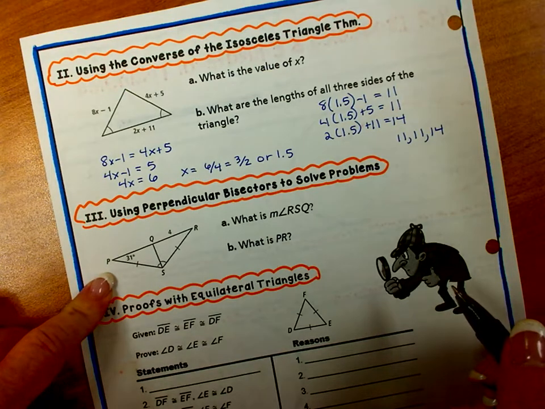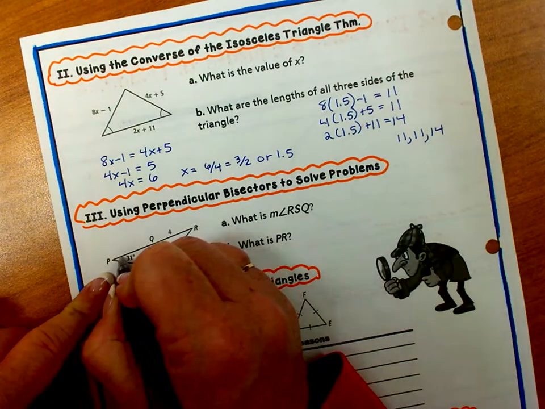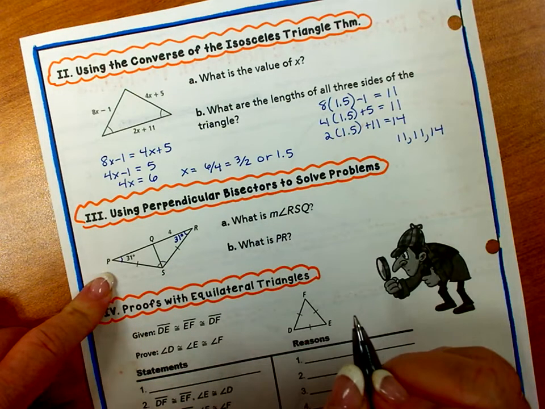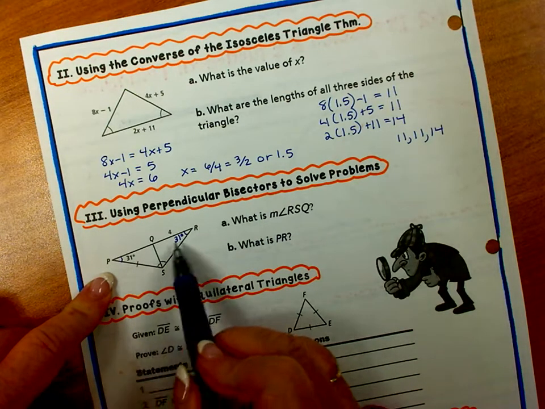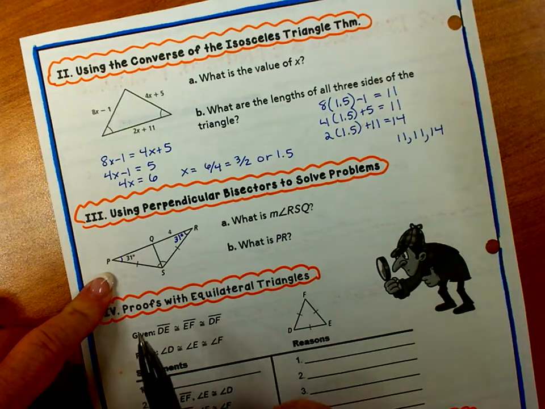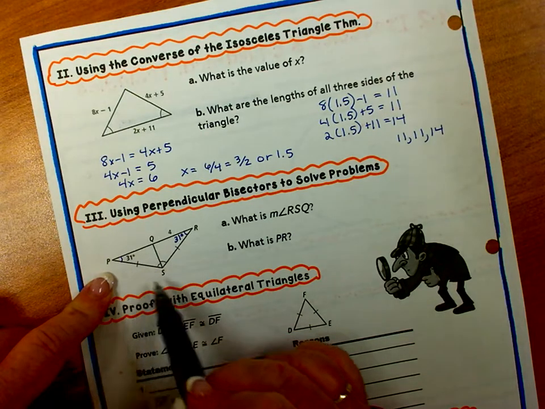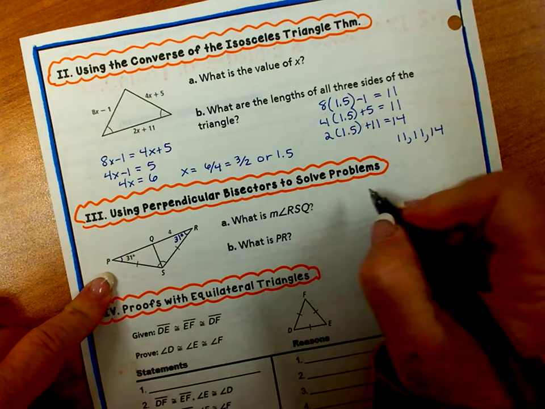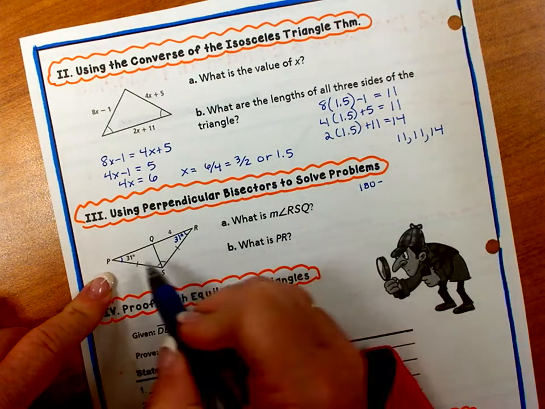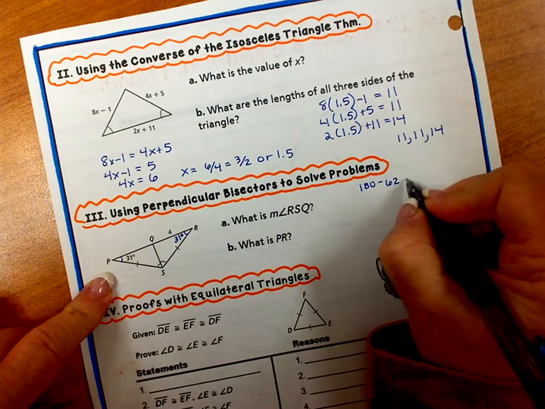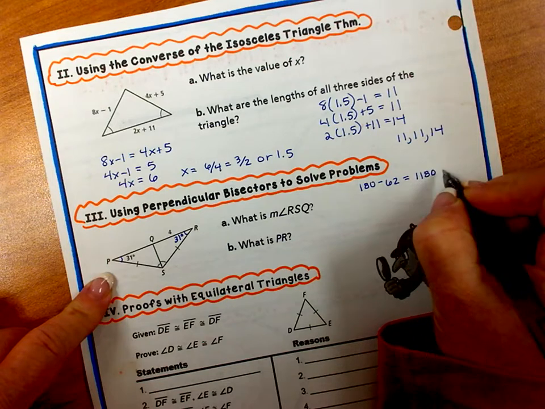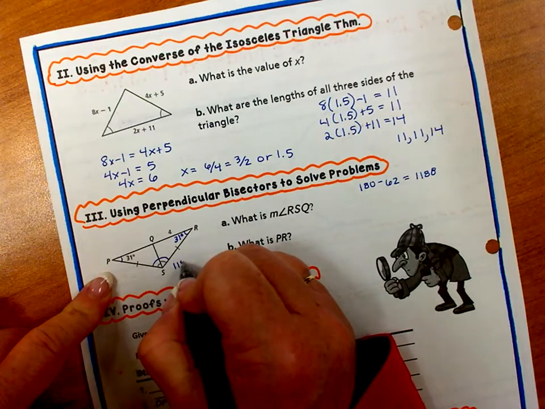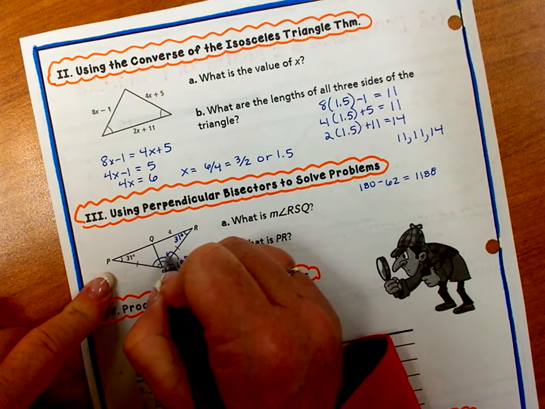Since the sides are congruent, the base angles are the same. Here are base angles, which means that both of these are equal to 31 degrees. If we know that both of these base angles are equal to 31 degrees, and the whole triangle adds up to 180, then we can subtract 180 minus 31 and 31, which is 62, and we are going to be left with 118 degrees, which means that this angle is 118 degrees.